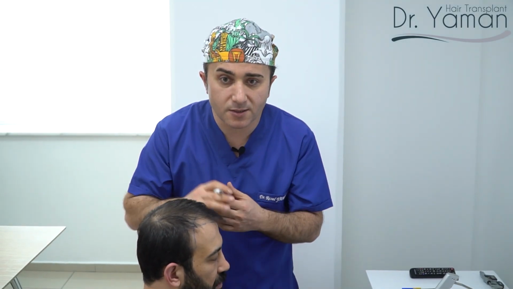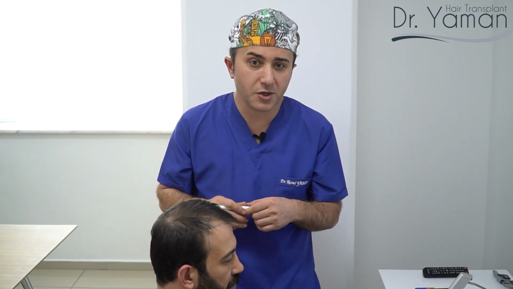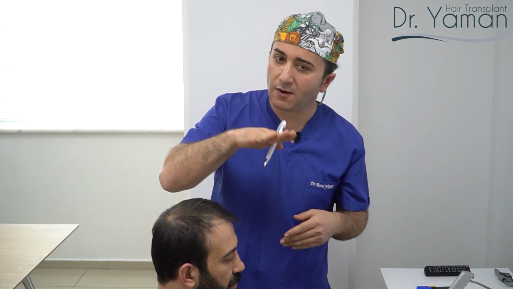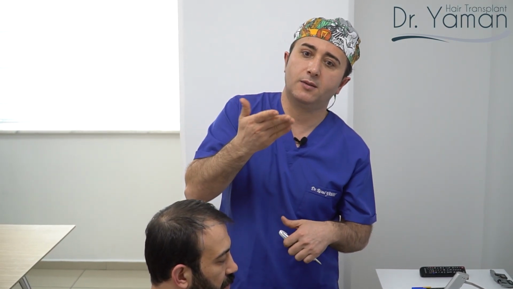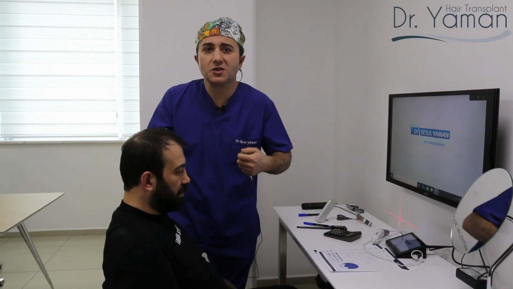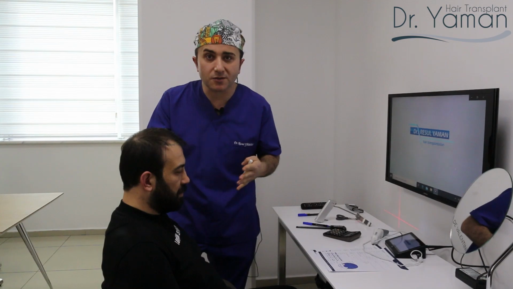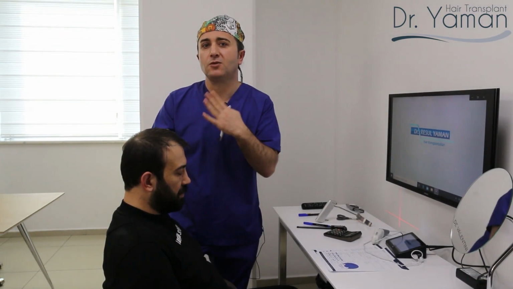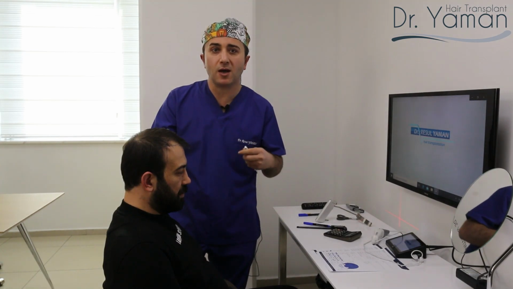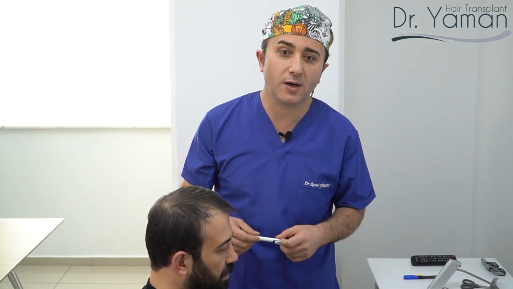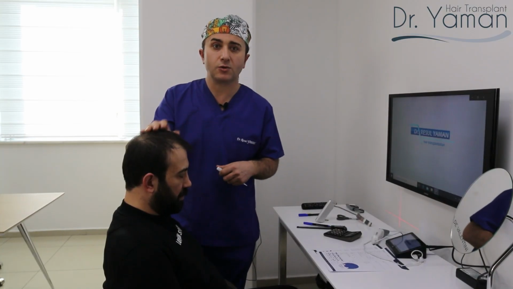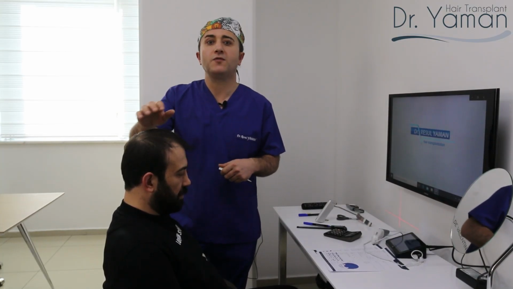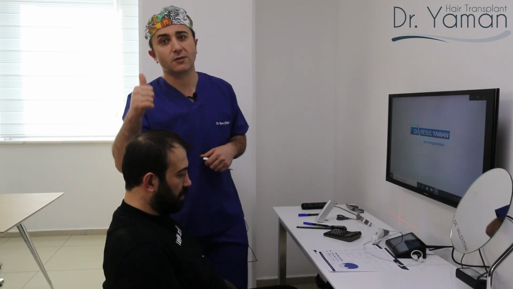I believe the success rate of the operation is higher when the graft number is not high and is divided into sessions. When considering the patient's time and travel limitations and their psychology after repeat operations, unfortunately sometimes it's not possible to divide the operation into different sessions. That's why around 4,500 to 5,000 grafts are taken in one operation.